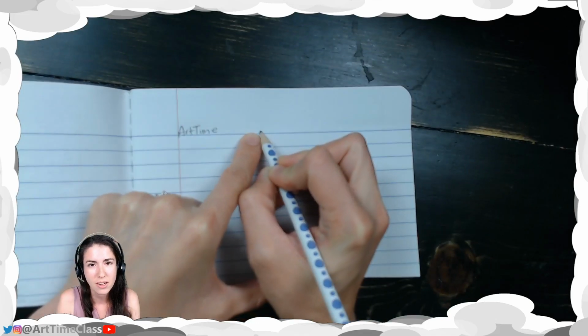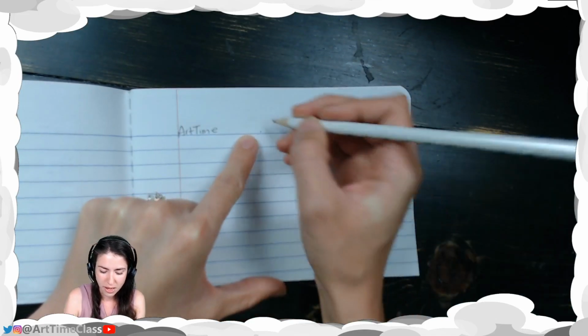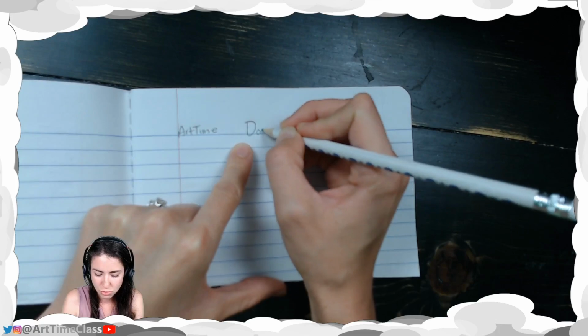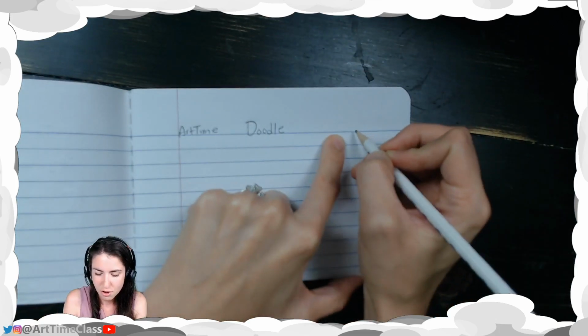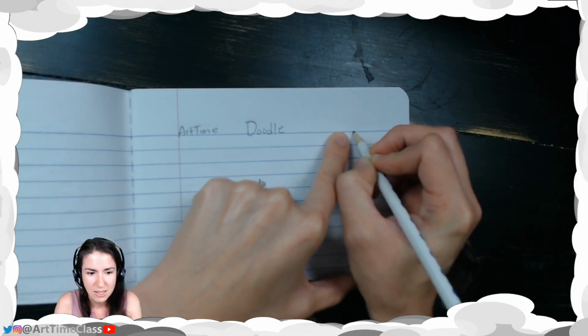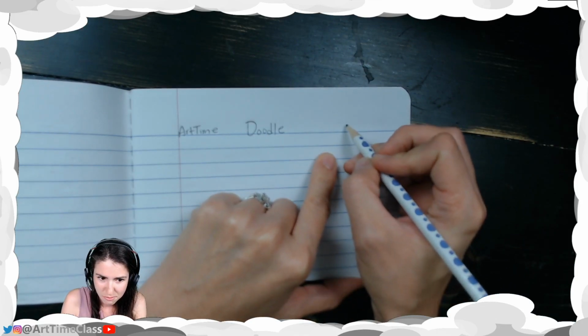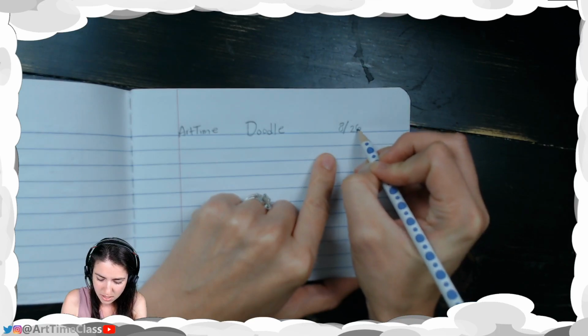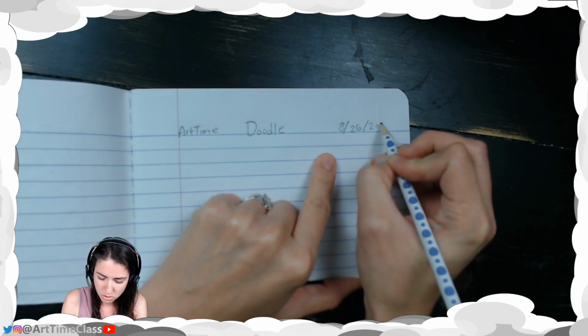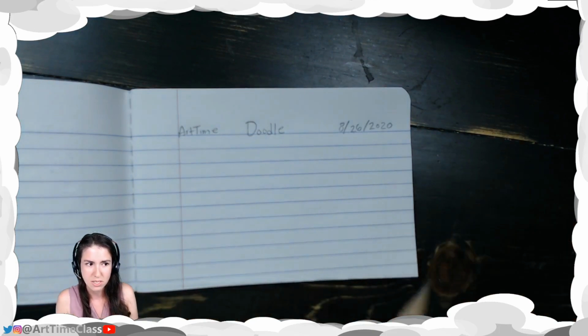For the middle area, we're going to put the title of our writing. I'm going to do the word doodle because I like the word doodle. I think it's fun to say. And then over here, I'm going to put the date. So today's date for me is August 26, 2020. So there's the date.